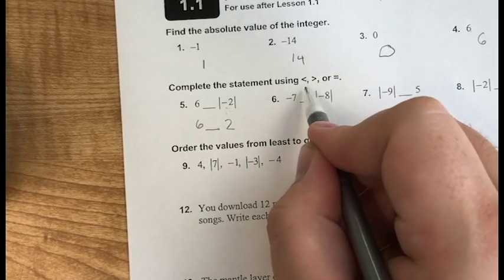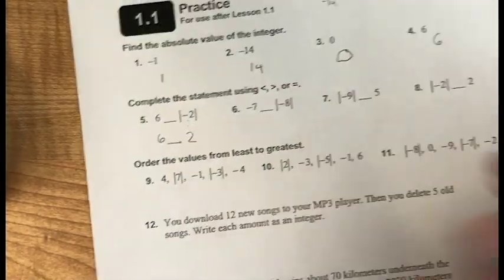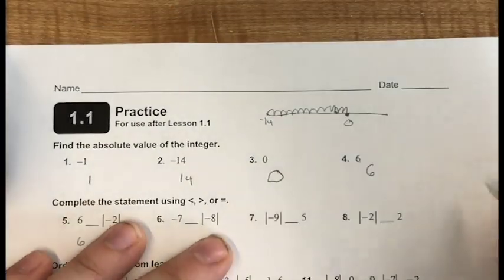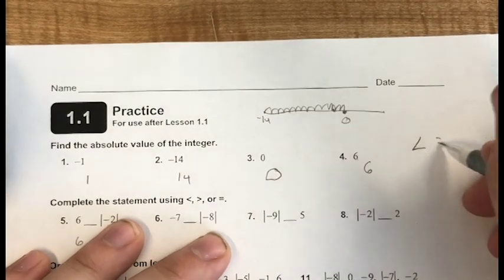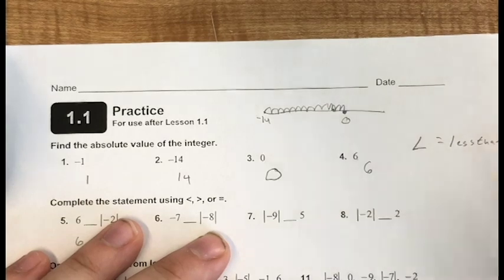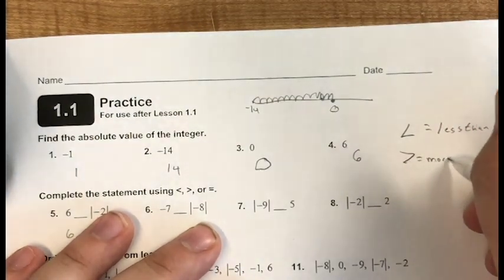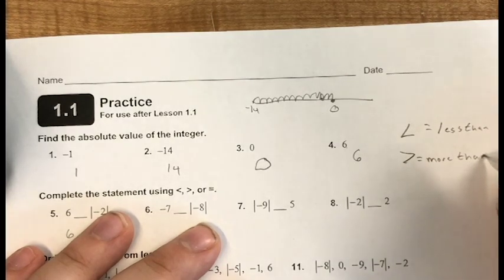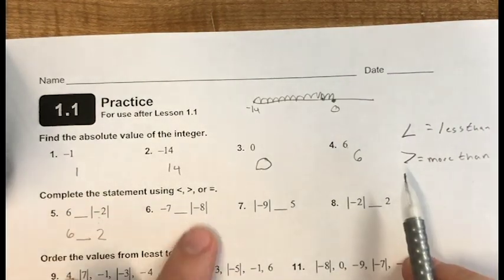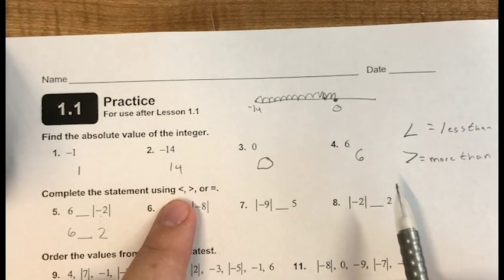This one says less than. So if you see this sign, I'm going to write a little note to the side, okay? If you see this sign, it means less than, okay? And if you see this sign, it means more than. And this should be something you already know. However, how can we remember this? This was something my teacher used to tell me.